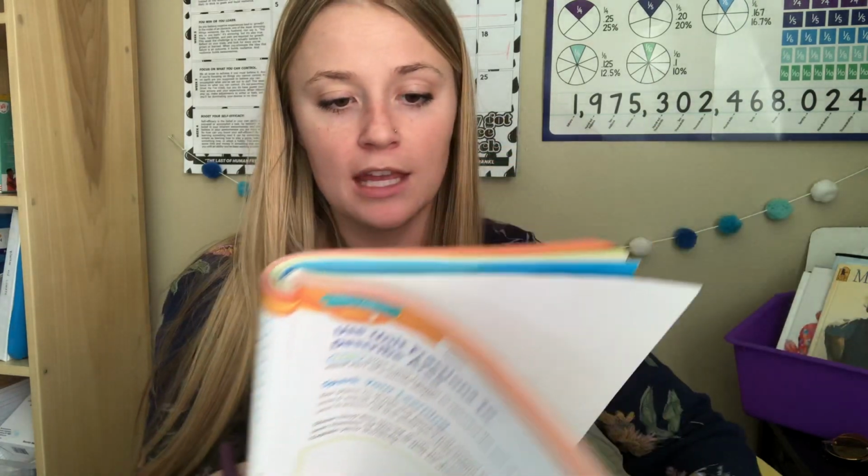Last page, it says, on your own, construct arguments. So it says, Glenn says he can divide the 6-sided shape into 3 parts with equal areas. Emily says she can divide the shape into 6 parts with equal areas. Whose statement is correct? Draw to explain. Okay, so Glenn is saying that he can divide the 6-sided shape into 3 parts with equal areas. Okay, so let's see if this can be true.